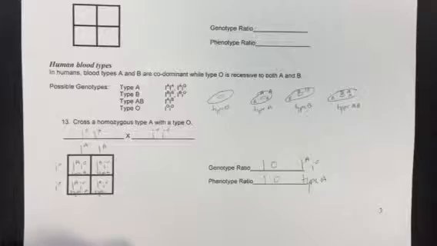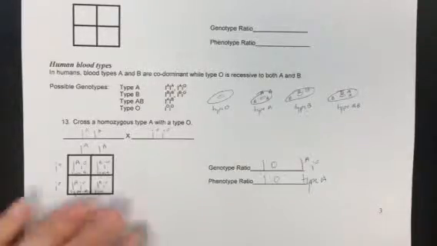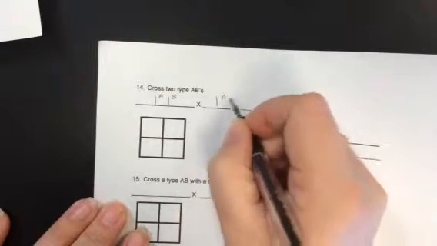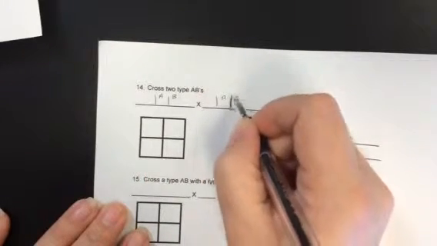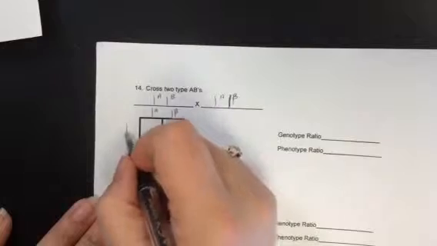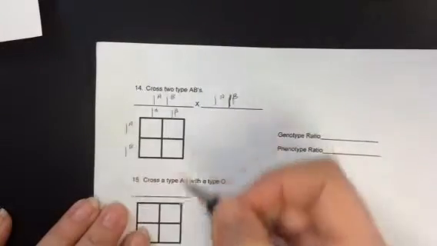Let's look at the next page here, question 14, where we're crossing two ABs. The only way you can be AB is if you are IA and IB like this. So IA, IB, I don't know why I keep doing that, IA, IB.